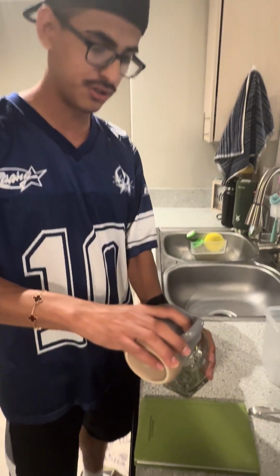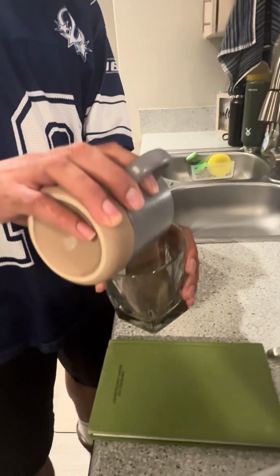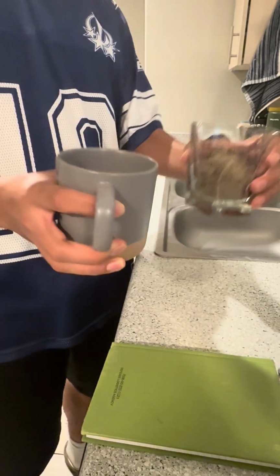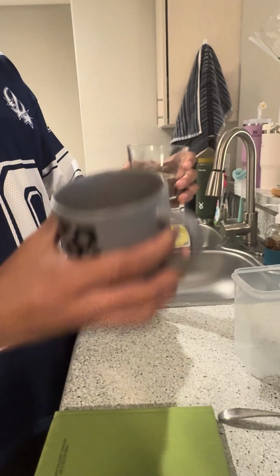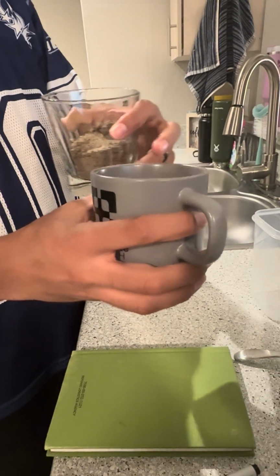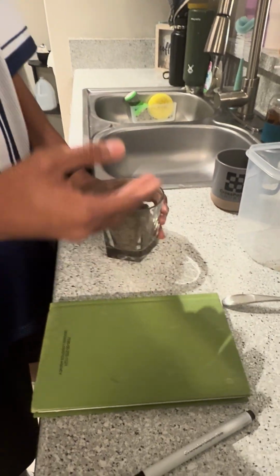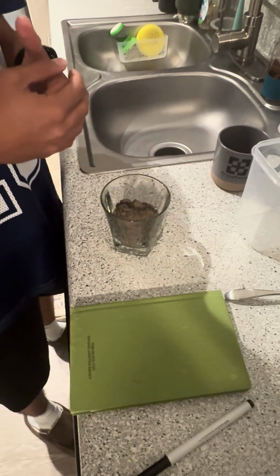So you can get closer. Make sure you're up to halfway. I'm not gonna put too much because I don't wanna make a mess. So we'll keep it there in case we do mess up. We have a little bit more, so make sure you fill up the cup that you do have your soil in. So in case anything happens where you mess up, you're able to repeat the process.